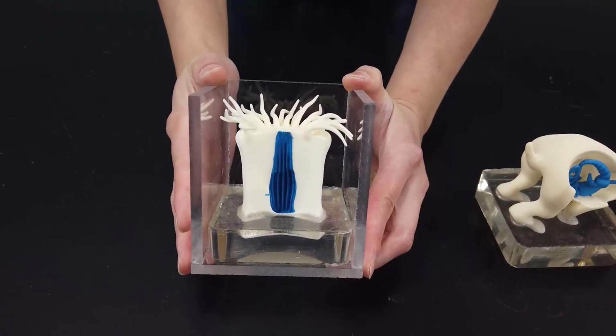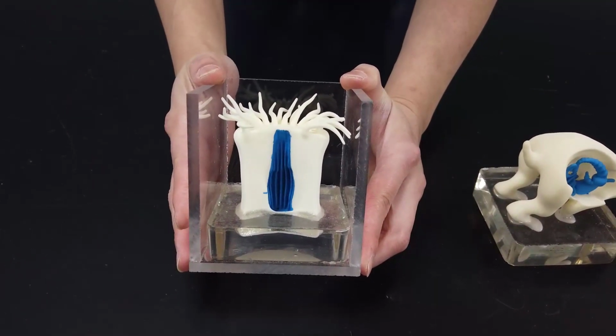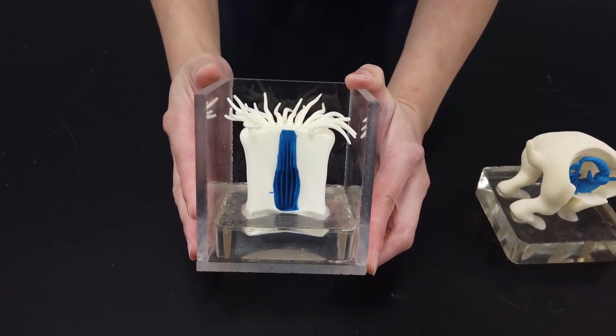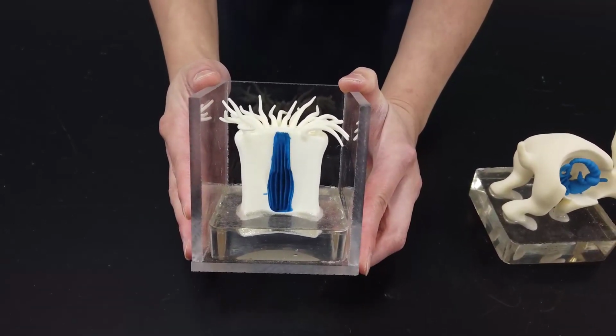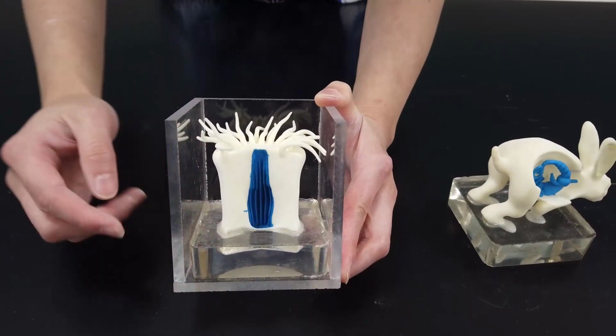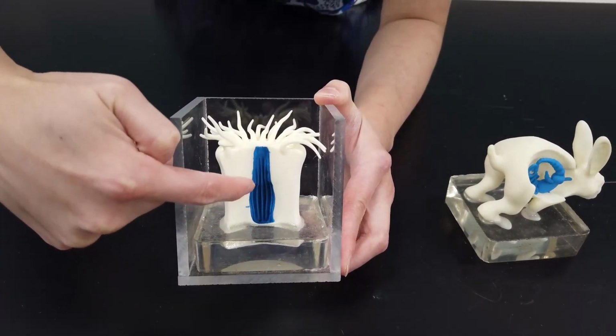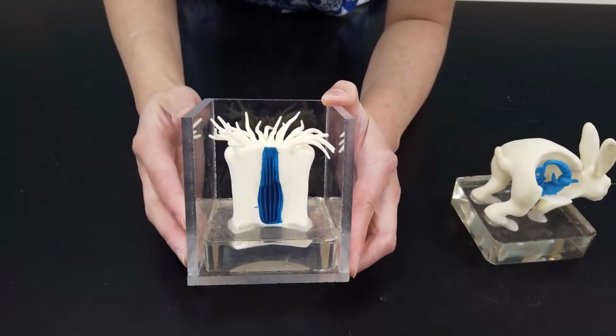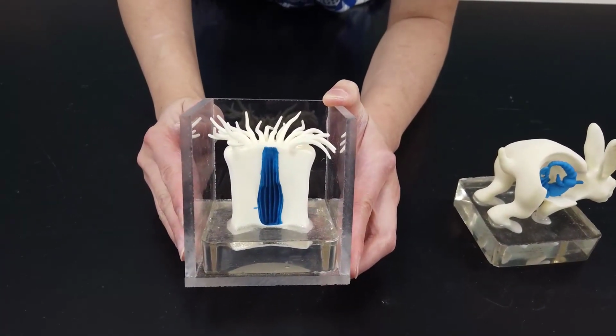Now, an important adaptation for nutrient absorption is increasing the surface area in the digestive system. How has the sea anemone accomplished this? If you look carefully, it has these accordion-like folds inside of its gut, and that increases the surface area.